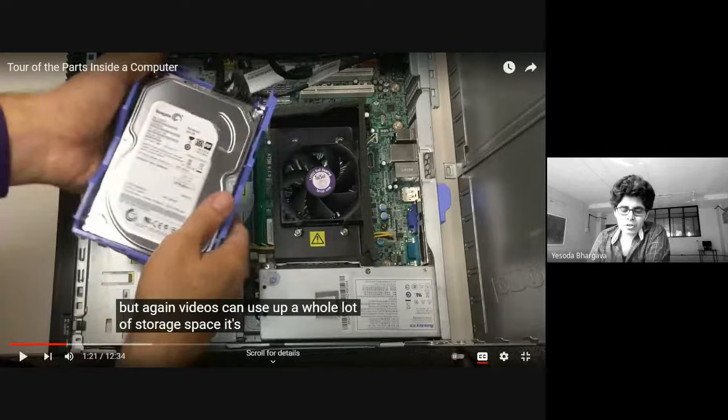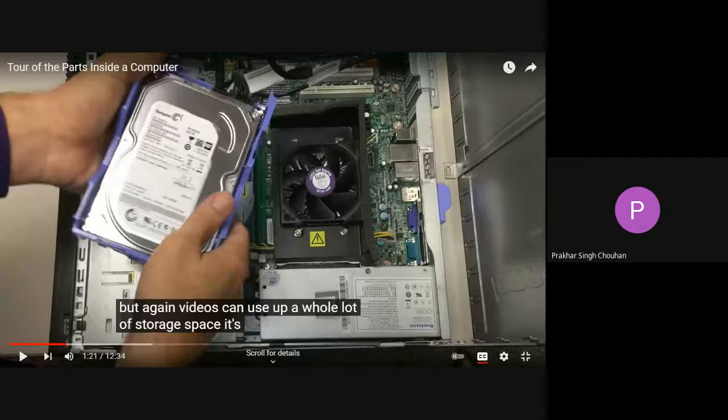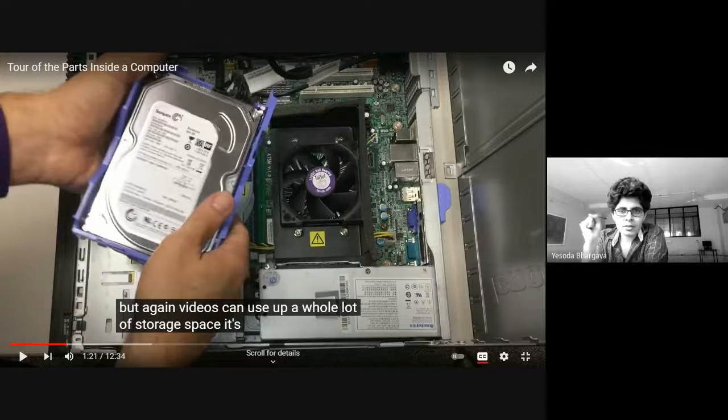So here is a question. Most of the laptops that you would have bought have SSDs now, right? Rather than hard disk drive. Yes, ma'am. I think most of you would be having SSDs. So I would want someone to enlighten the class about the difference between SSD and hard disk drive.